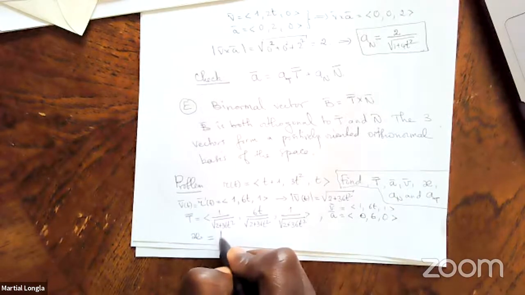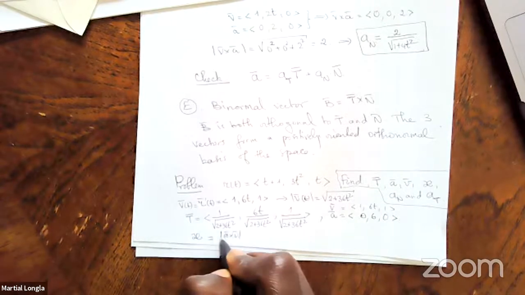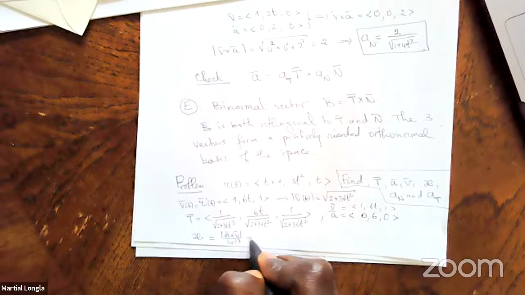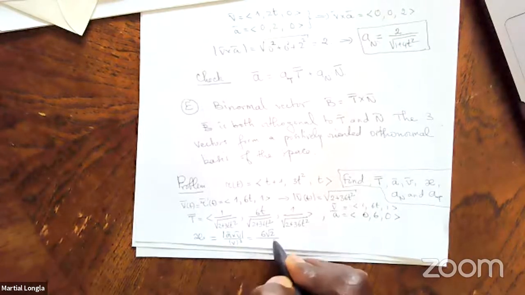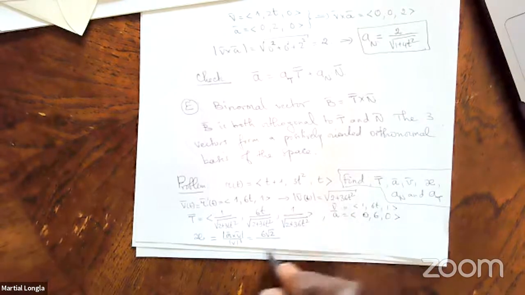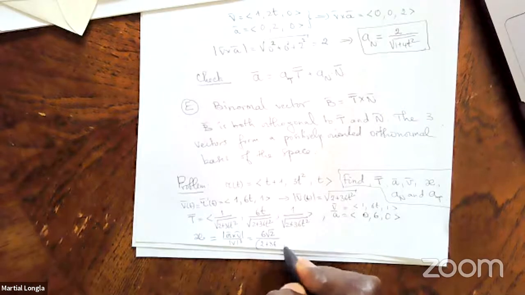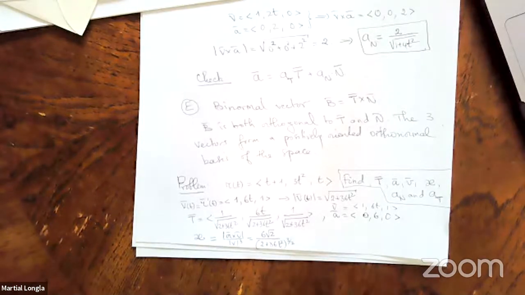And the square root of those squares is the magnitude of A cross V, over the magnitude of V cubed. That is equal to 6 root 2 over 2 plus 36t squared to the power 3 halves. That's what you will get for the curvature.